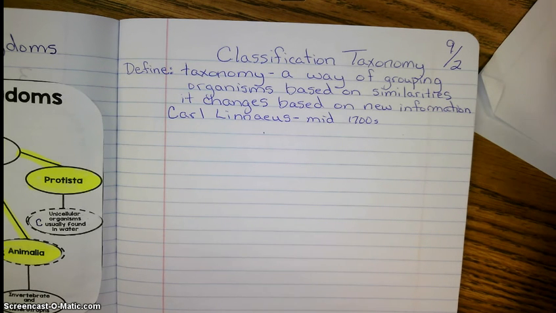Now, the scientist, the guy that came up with this, was named Carl Linnaeus. And I like the name Linnaeus because it uses almost every vowel except the letter O. This happened in the mid-1700s. We know that a century is 100 years, so middle, half of a century is 50 years. So around 1750, approximately, right?